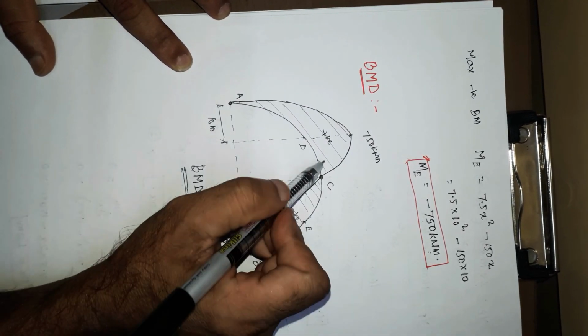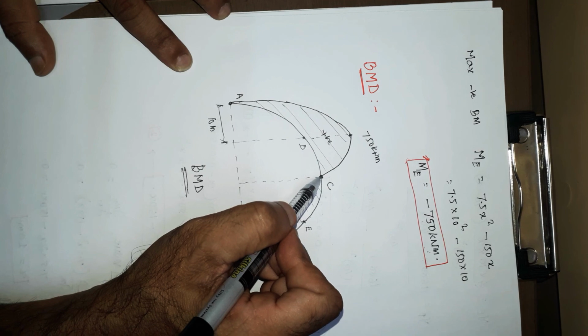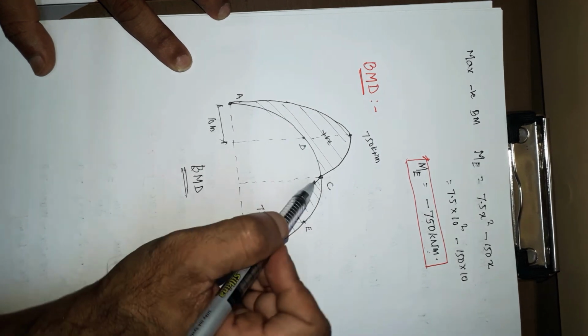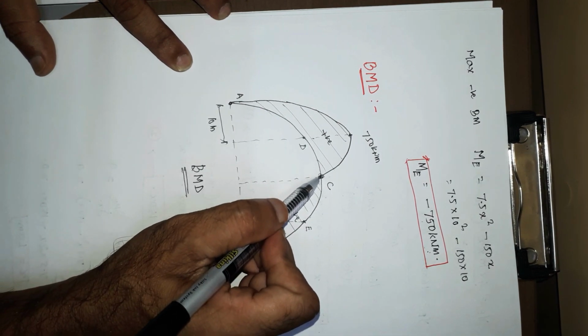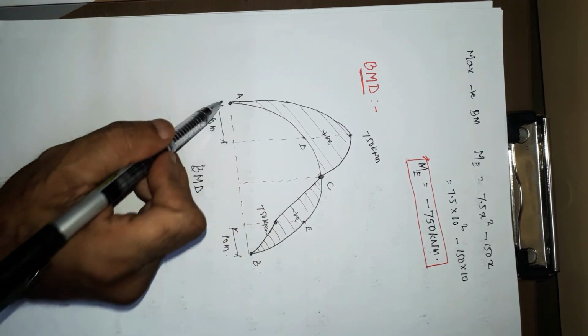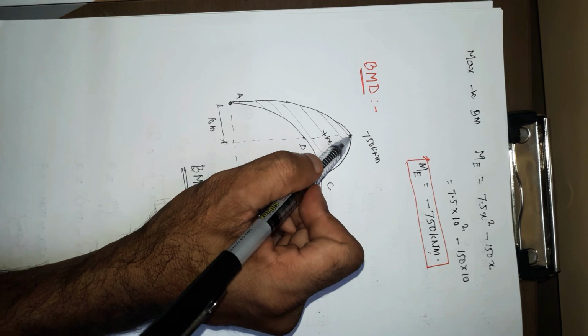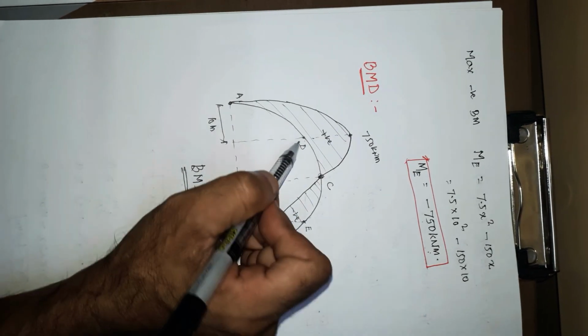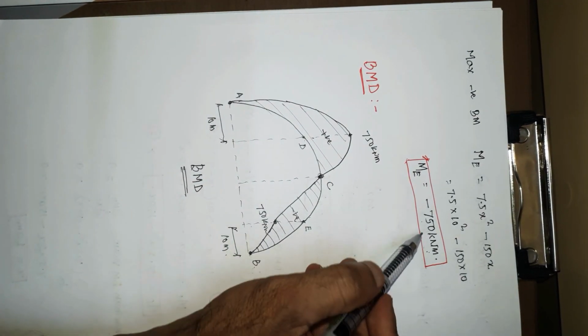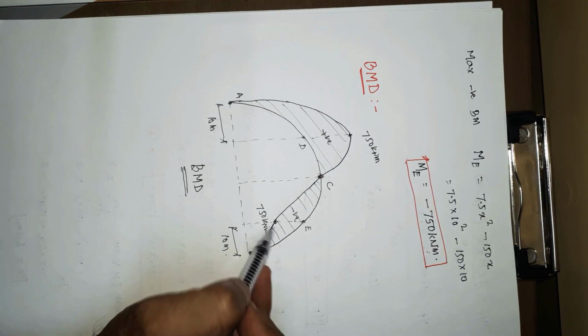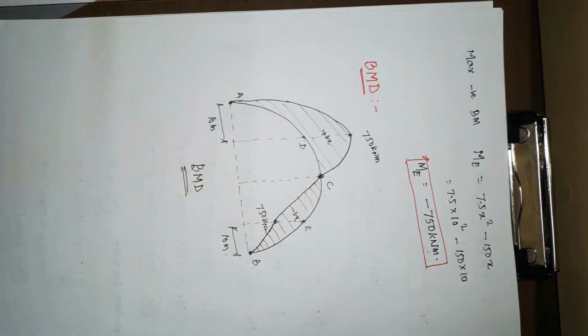Remember, whatever bending moment line we are going to draw, it has to pass through C, because the bending moment at the third hinge is also 0. Moment at A, B and C is 0. This is positive 750 kilonewton meter at D. This is negative, minus 750 kilonewton meter at E. So this is the bending moment diagram we're going to check.